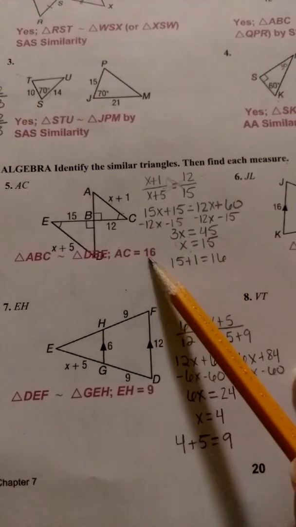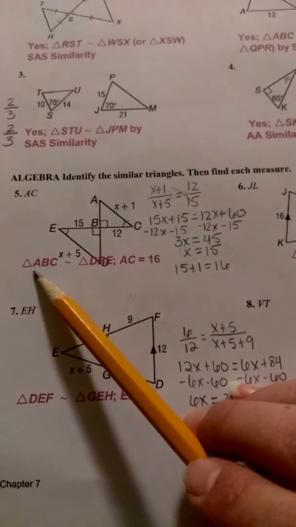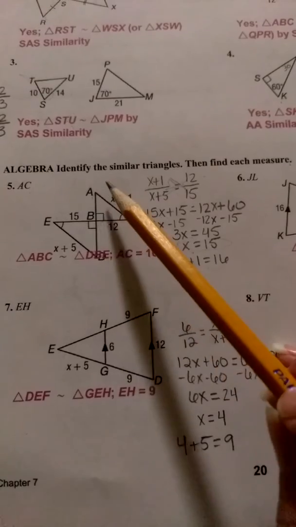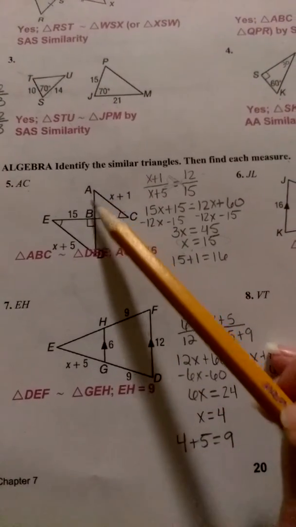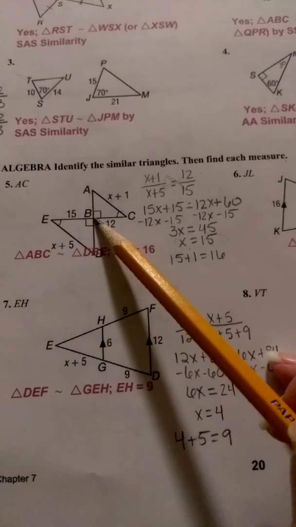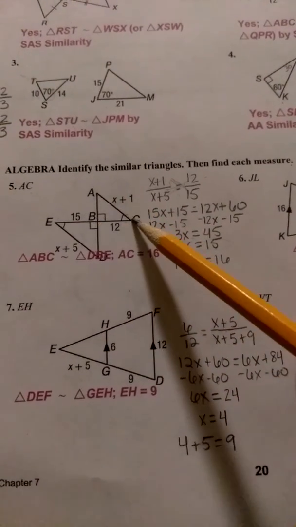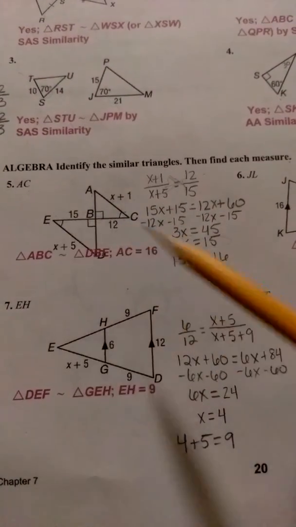So AC measures 16. And then, of course, our similarity statement, if we start with A, then we have to start with D down here. And then if we move towards B, again, we move towards B here. And then move towards C, we move back towards E there.